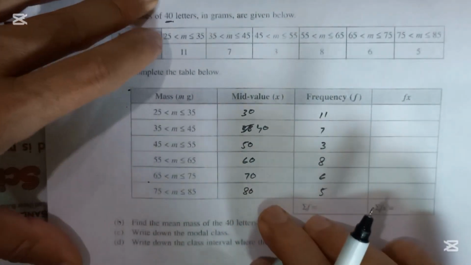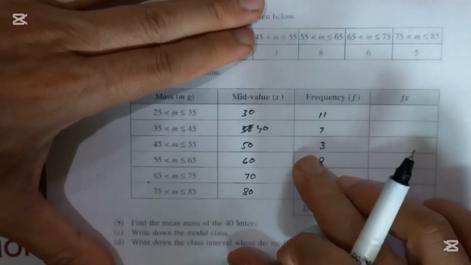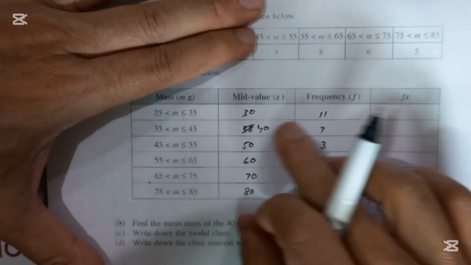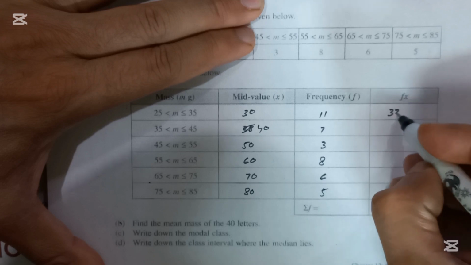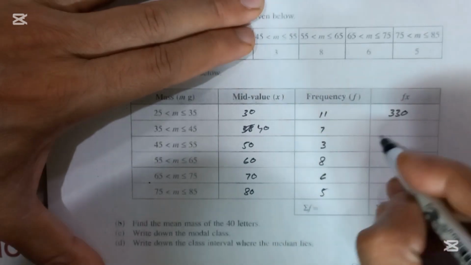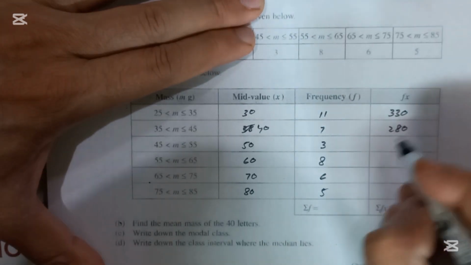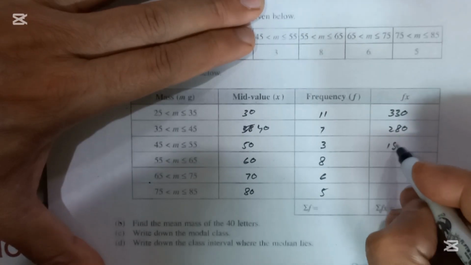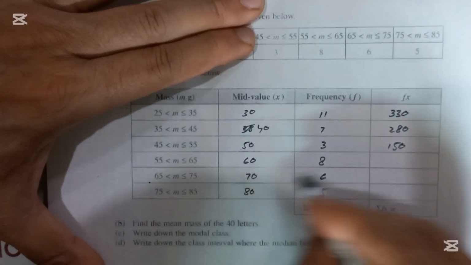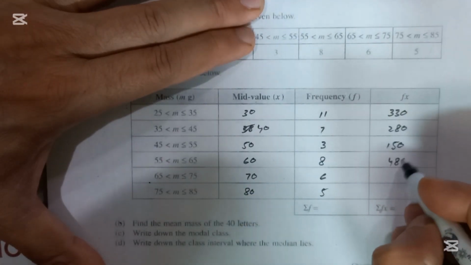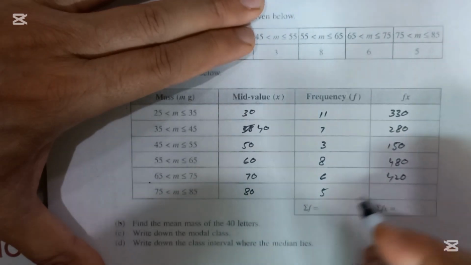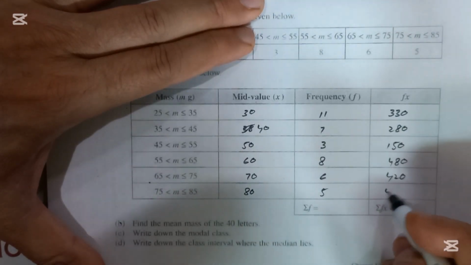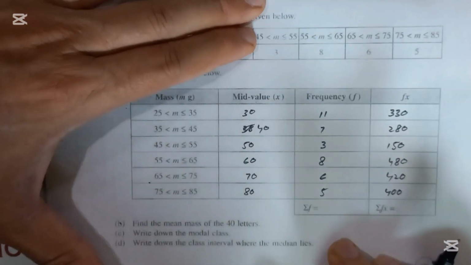The next column is of fx. So multiply these two values to get the fx. That will be equal to 330. This will be equal to 280. This will be equal to 150. This will be equal to 480. This will be equal to 420. And this will be equal to 400.